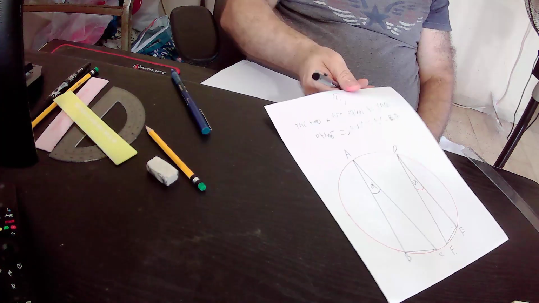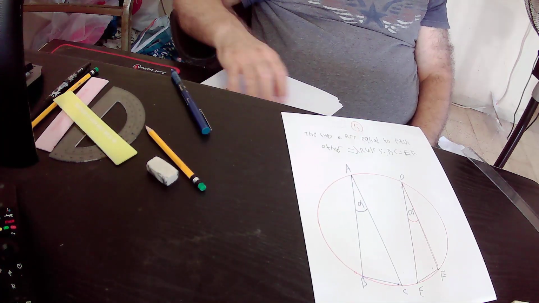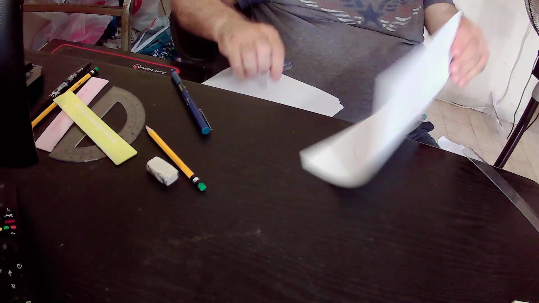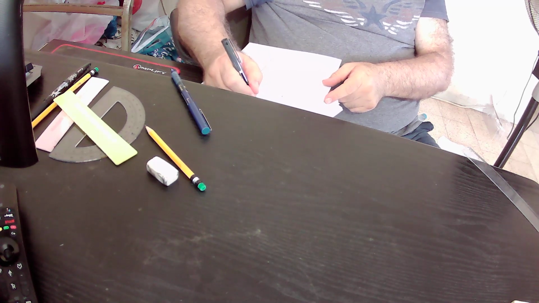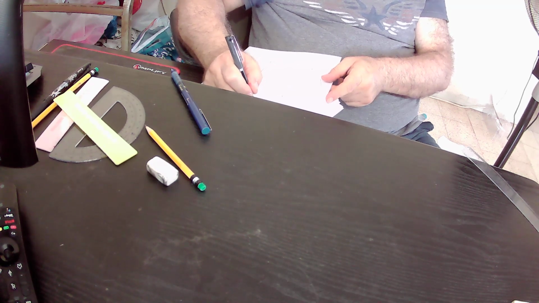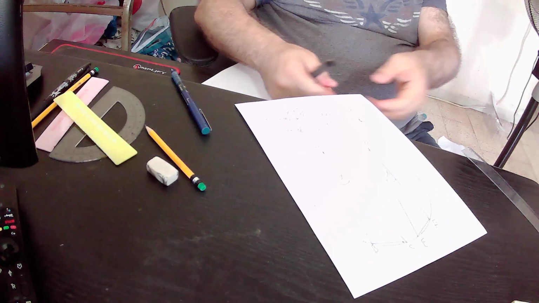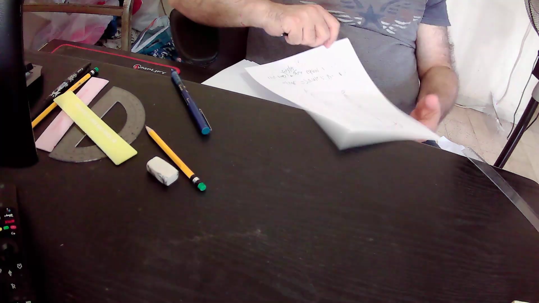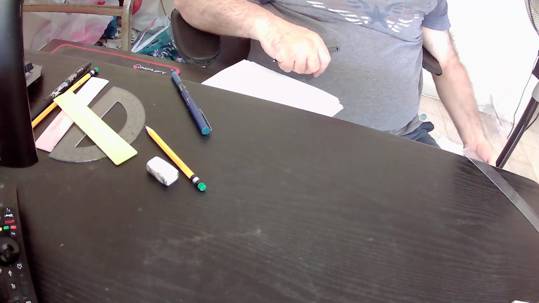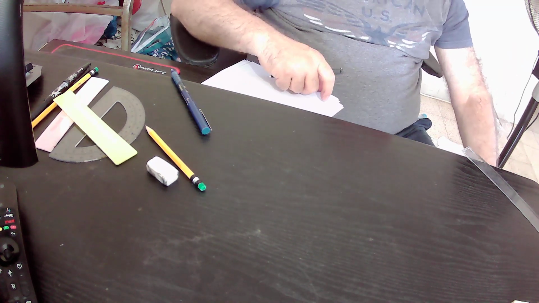So I will read again what I wrote. The two peripheral angles are equal to each other, both of them equal to alpha. Therefore, according to rule number 3, they rest on equal chords. That is to say, BC equals EF. Okay, we can implement rule number 3 in our circle.